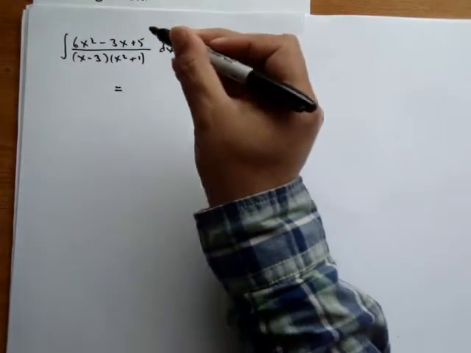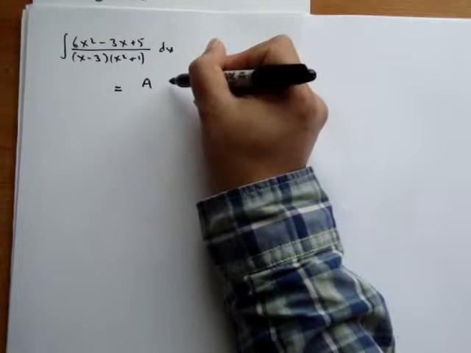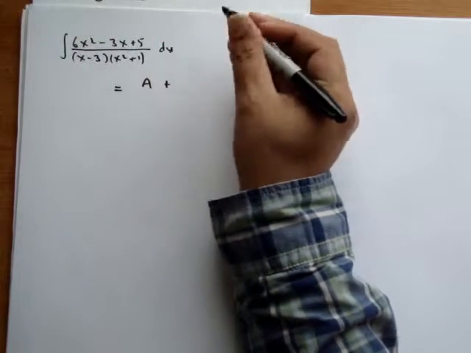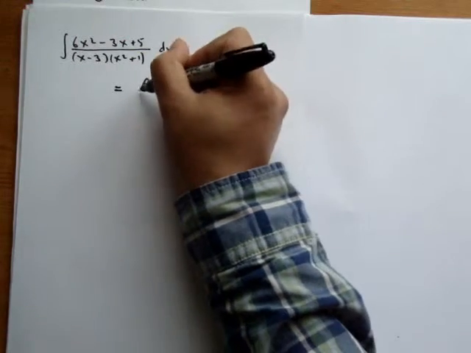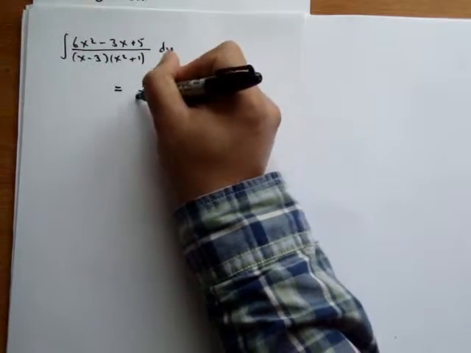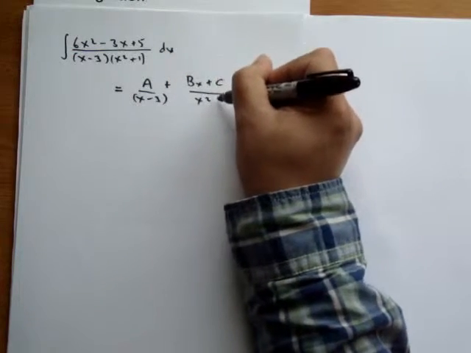When we do the partial fraction decomposition, we get A over x minus 3, plus, because of the x squared, Bx plus C over x squared plus 1.